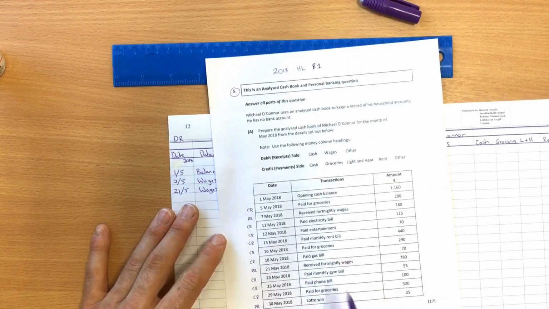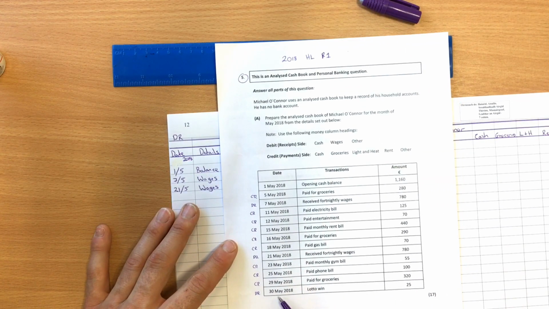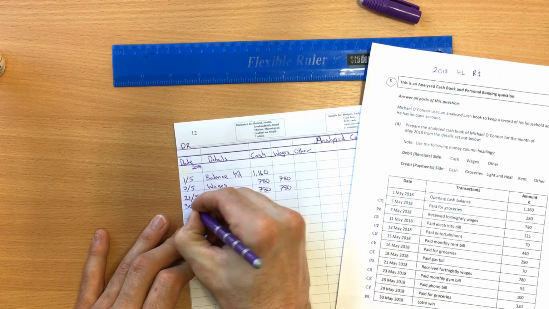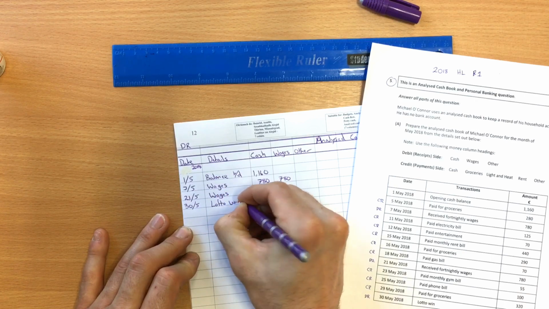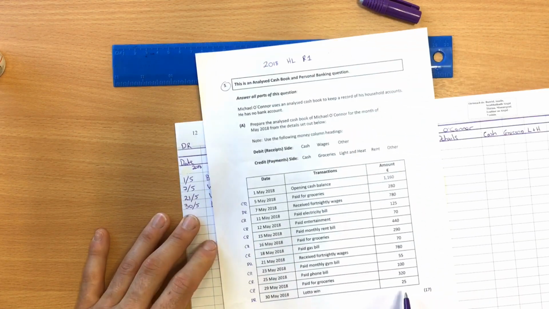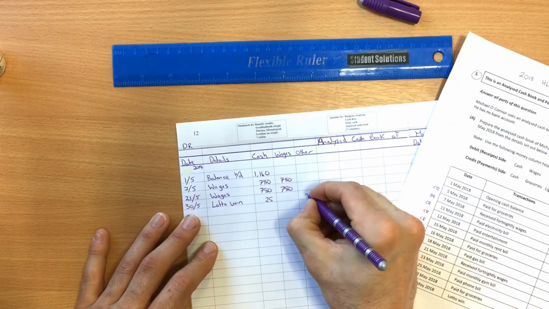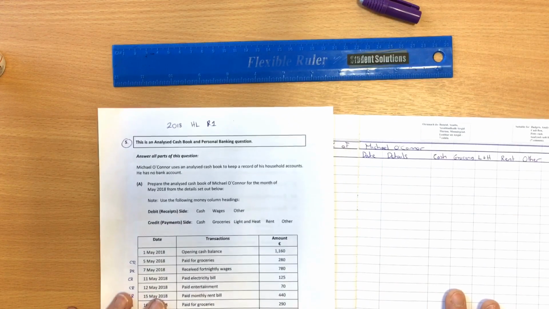And the final input on the debit side is the 30th of May, lotto win. Michael won €25 in the lotto, and we'll put that into our other column. So that's our debit side done.